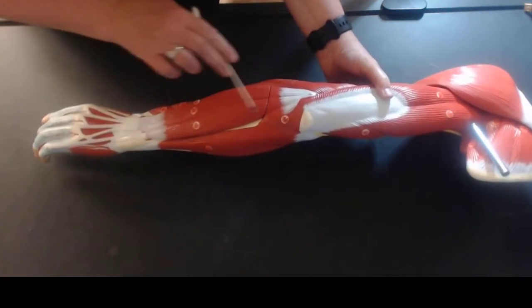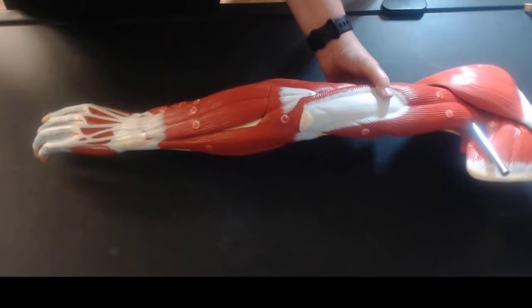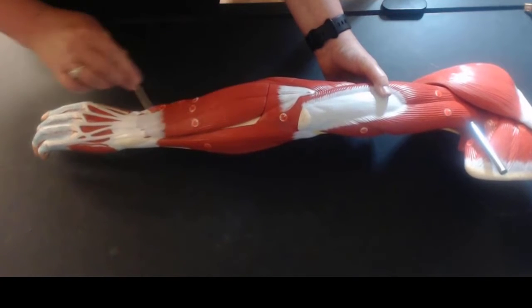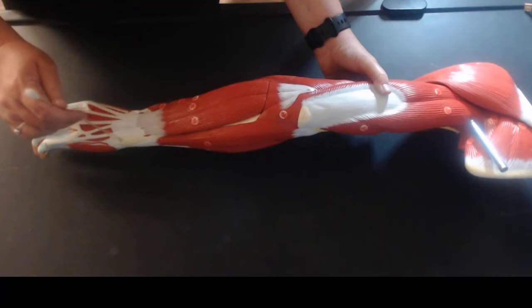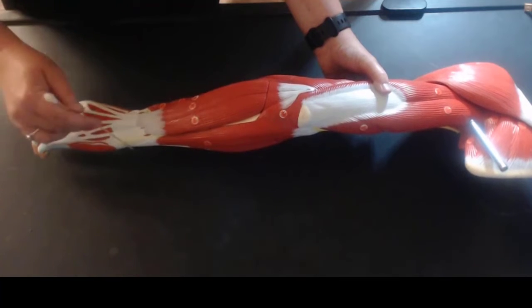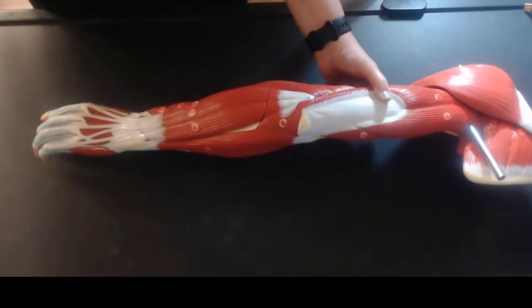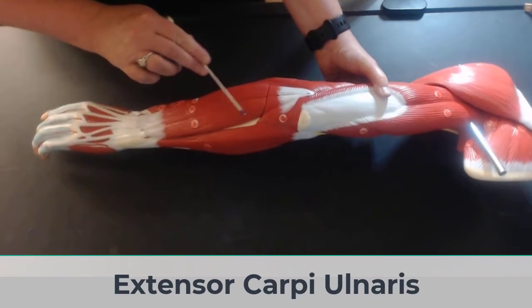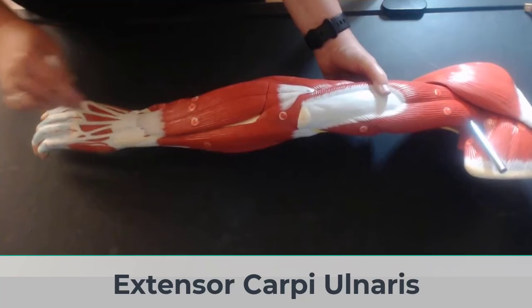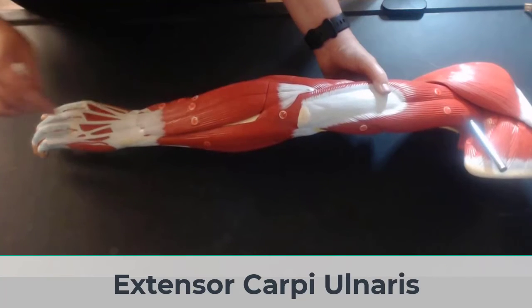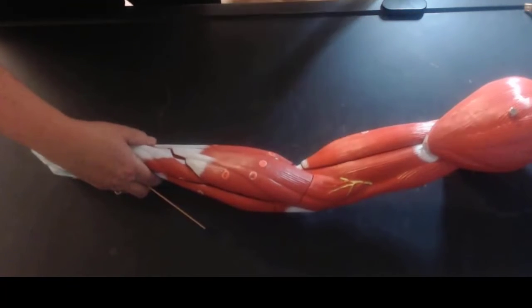This one here is on the posterior portion of the forearm. It's an extensor. What is it going to extend? It's going to extend the carpi, or the wrist, and it's on the same side as the ulna. So for that reason, we call this muscle the extensor carpi ulnaris. The extensor carpi ulnaris.